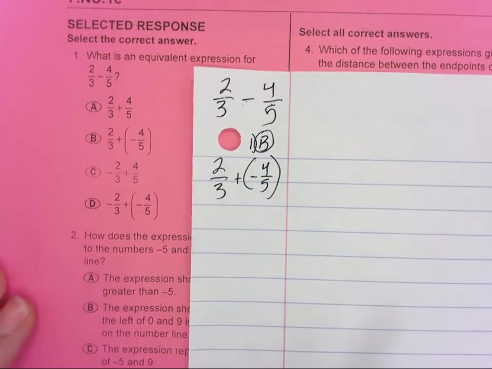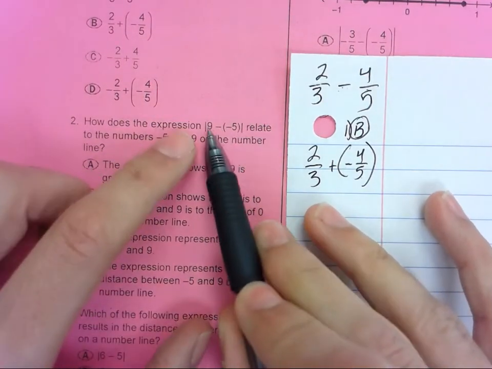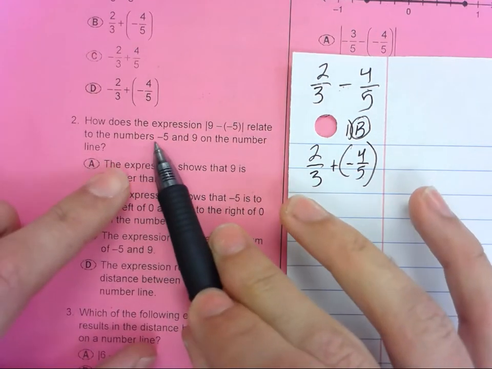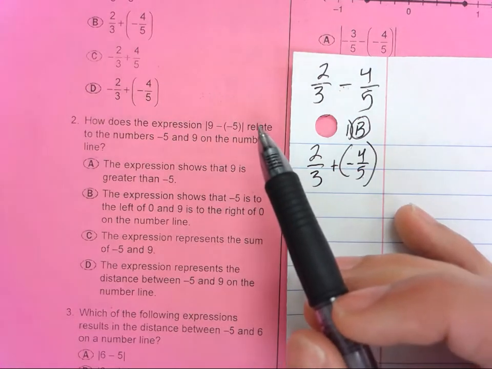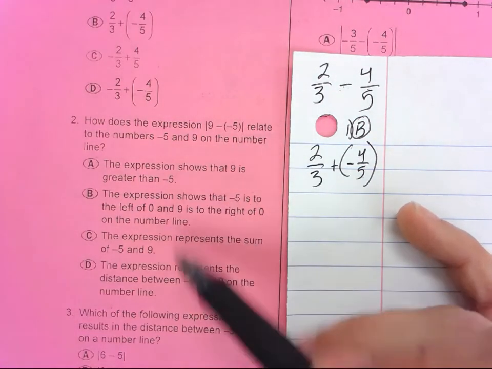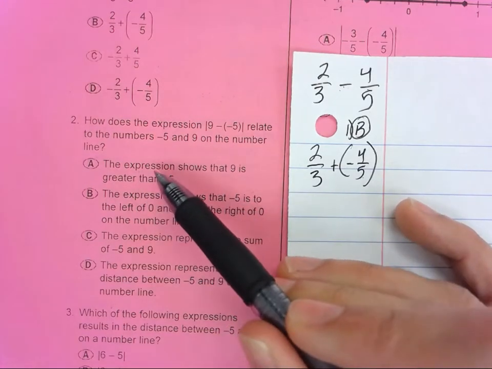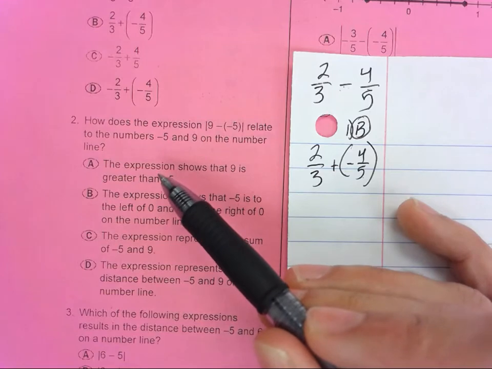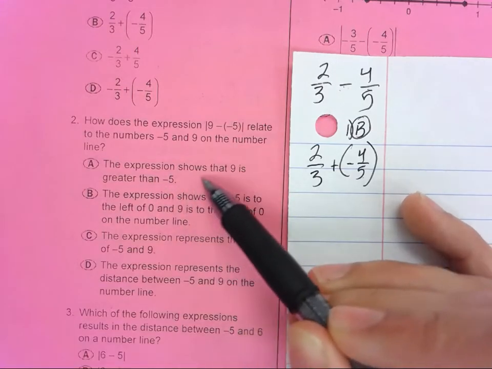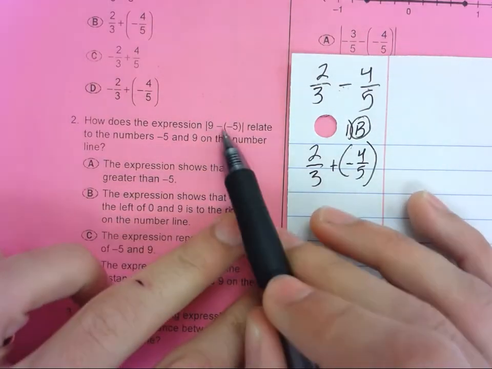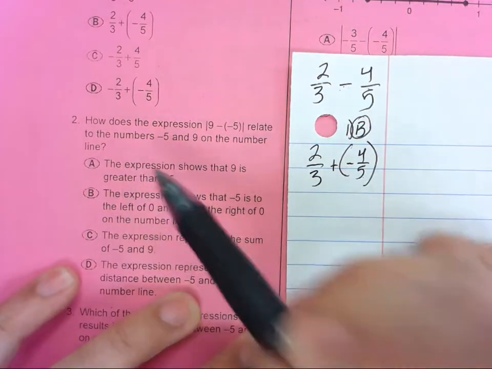Moving on. Number 2. How does the expression, the absolute value of 9 minus negative 5, relate to the numbers negative 5 and 9 on the number line? Okay, so let's read through these examples to see exactly what they want us to think of. So does the expression show that 9 is greater than negative 5? Can we tell that 9 is greater than negative 5? That's not what it shows. So the answer can't be A.